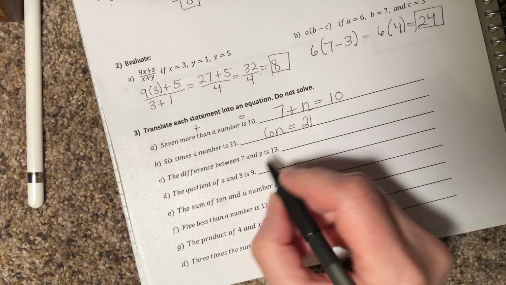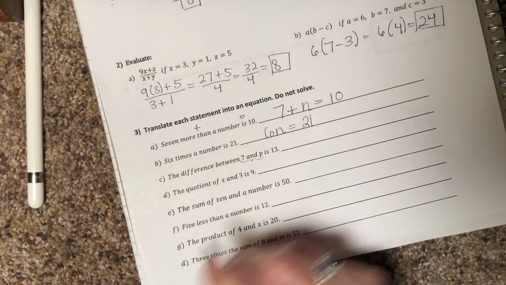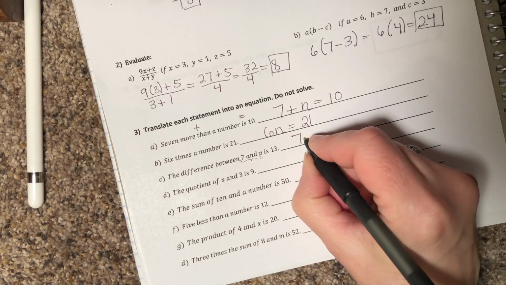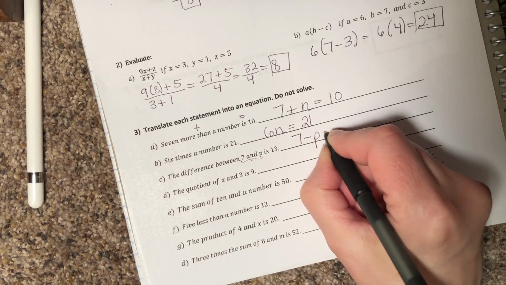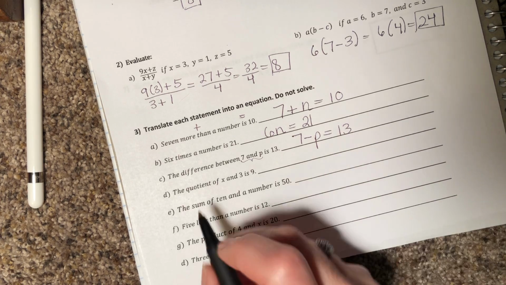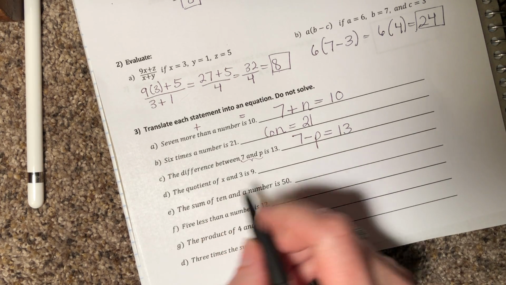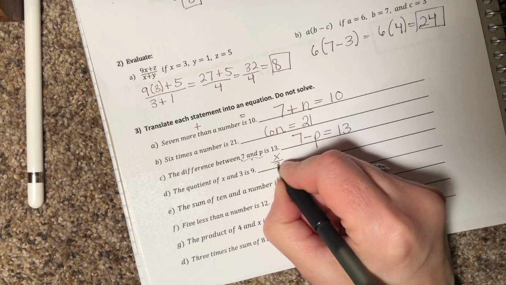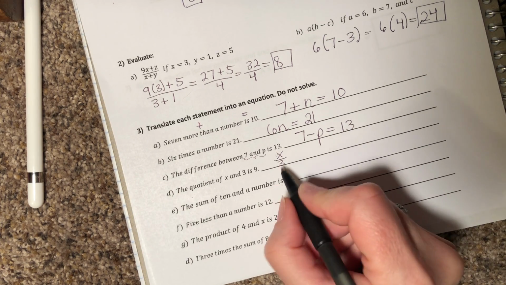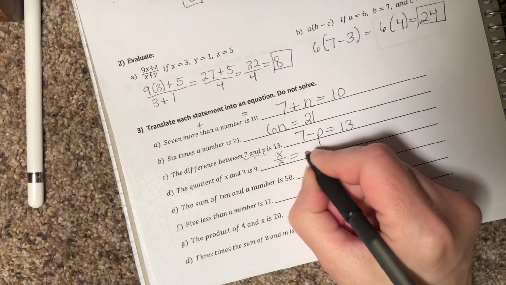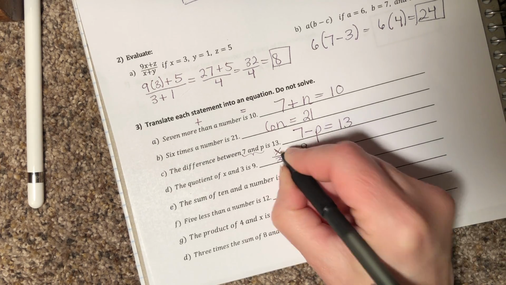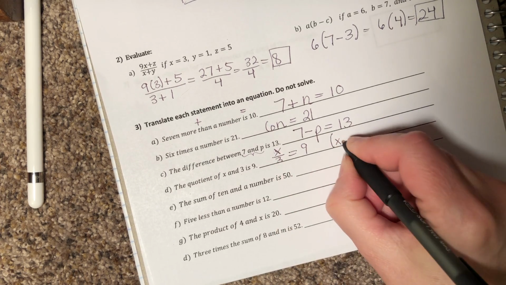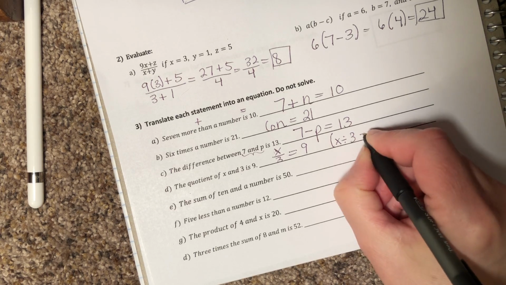The difference between 7 and P, that means subtraction. Keep the order. 7 minus P equals 13. Quotient means divide, and I have to keep the order. The quotient of x and 3, x divided by 3 equals 9. Now if you put x divided by 3 equals 9, that's fine.